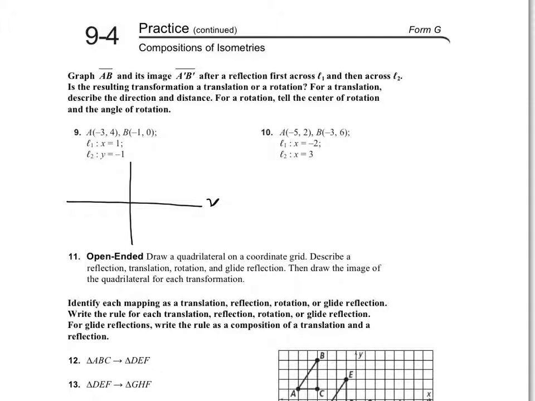So this is X, and this is Y. And so I'm going to plot the points A and B. If I have to add more, I will.